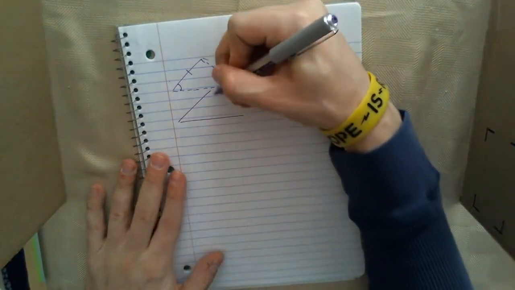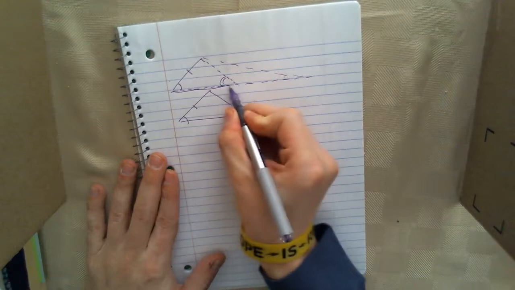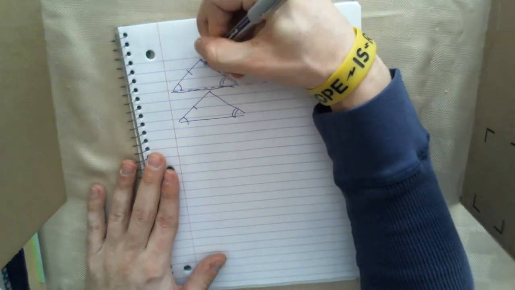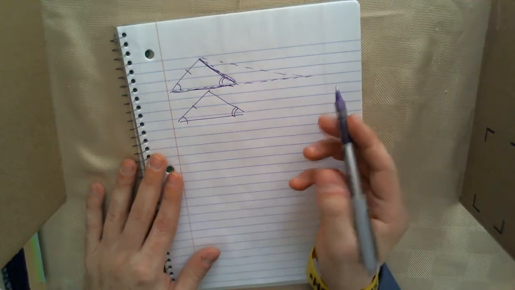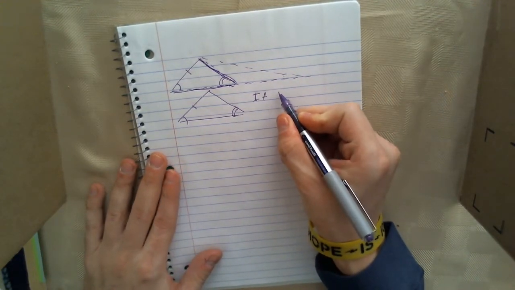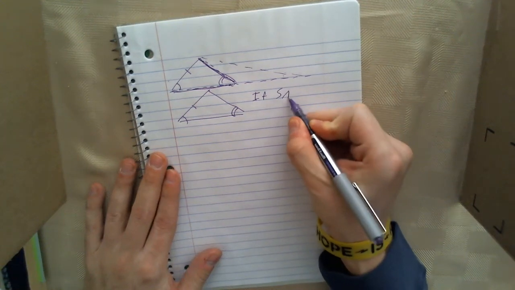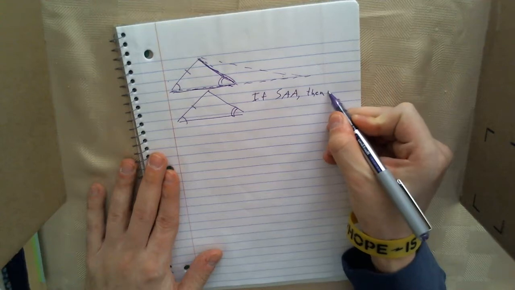If I know another triangle with these same properties, and I can even draw these in because those sides can't change, then this is another postulate: if I have a side and two angles, then the triangles are congruent.